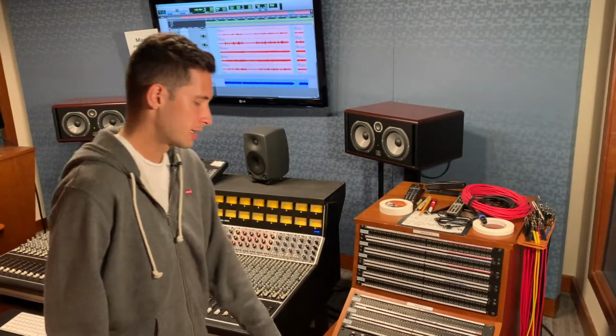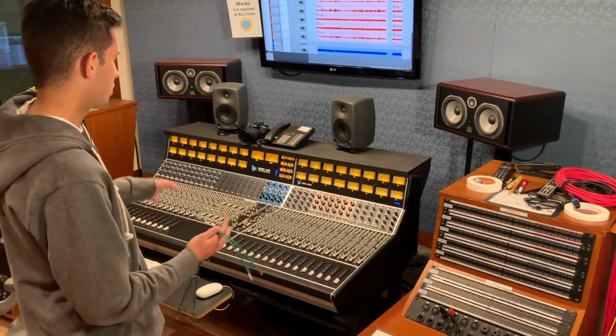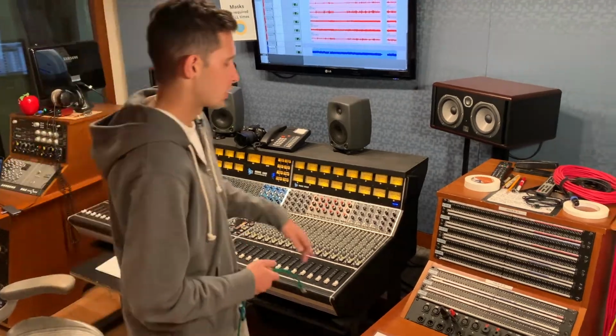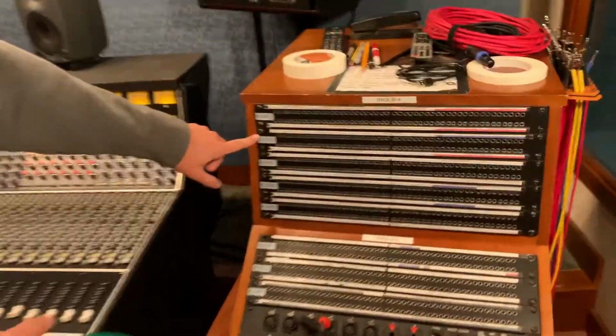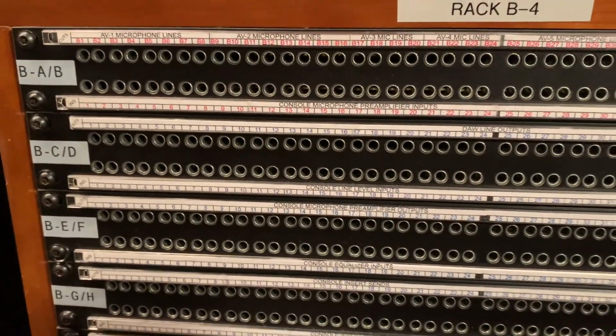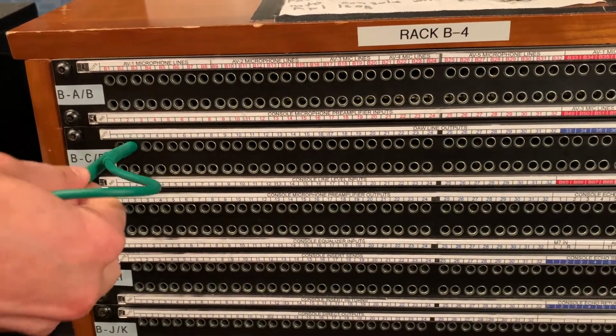Okay, now that we're done with the routing here in Pro Tools, we're gonna go to the patch panel, and we need to take the signal from Pro Tools into the console. Really, we're only using the console here to control the monitoring level. So what we're gonna do is go to row C, where it says DAW line outputs, and since we're using output 1 and 2, let's just connect 2 cables to output 1 and 2.